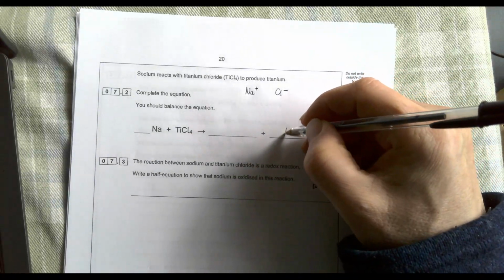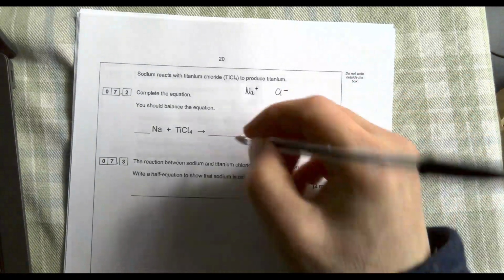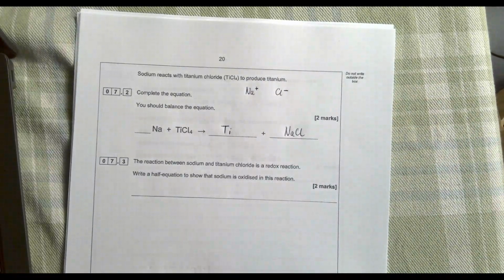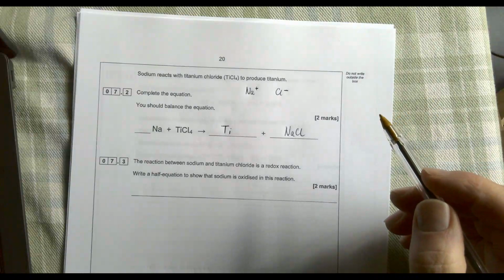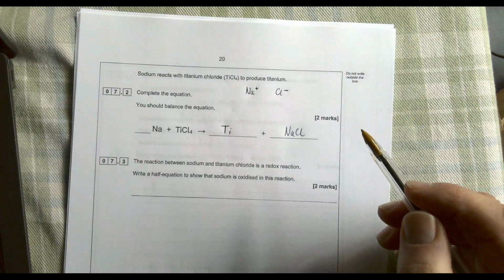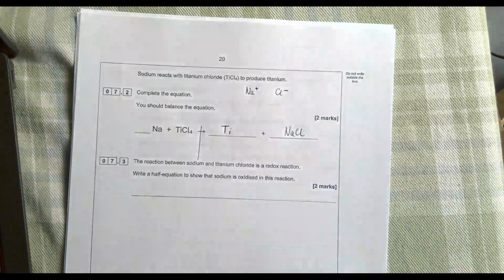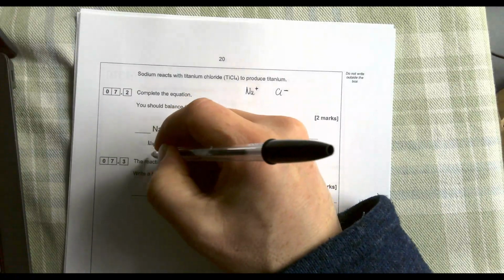It doesn't matter which side you write it, I'm going to write it there though, and you're told the other product that's produced is titanium. And metals, we only ever write them as they are. So you got a mark for highlighting that the two products are titanium and NaCl and getting the formulas right. But that's not balanced at the moment, you've got to balance it. So I'm going to go through the method of balancing that you were taught way back in year 7 or year 8 or whatever, by just counting the number of each element on each side.